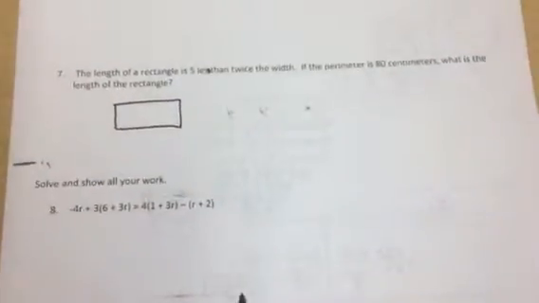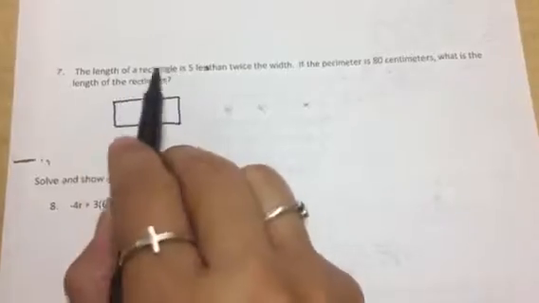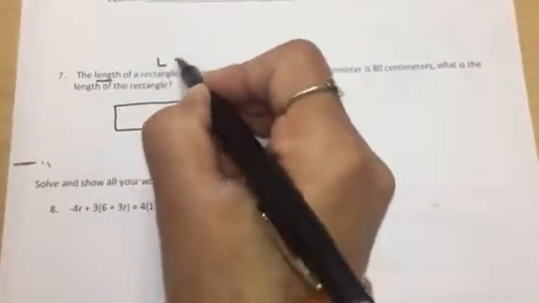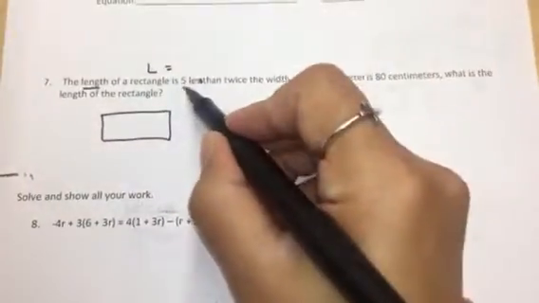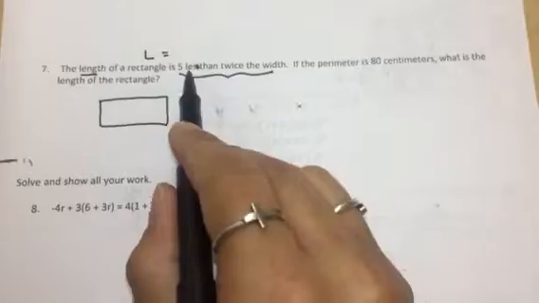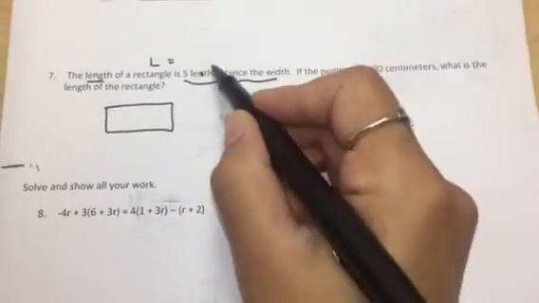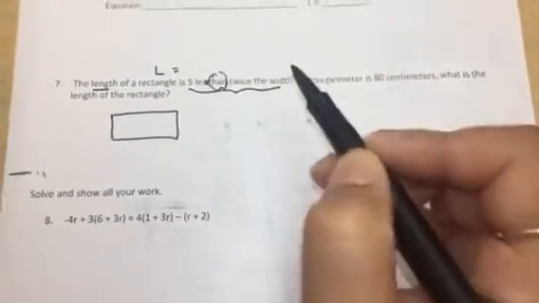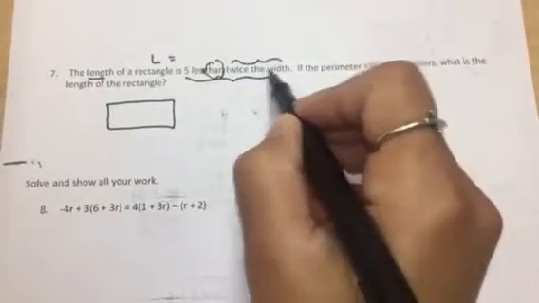What do we know? Well, we know that the length is, remember the word "is" is your equal sign? So they're about to tell you what the length is equal to. Okay, well, it's equal to this: 5 less than twice the width. Remember the word "than"? What does that mean? I've got to write it backwards. I've got to start with this side.